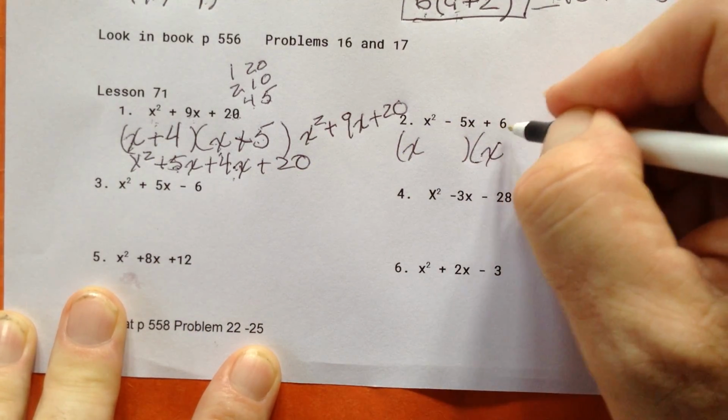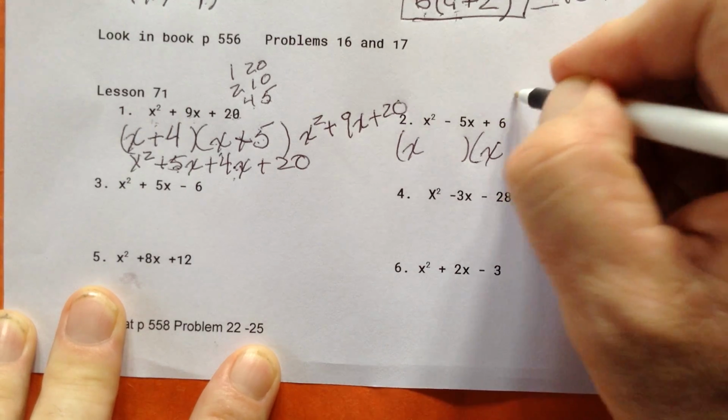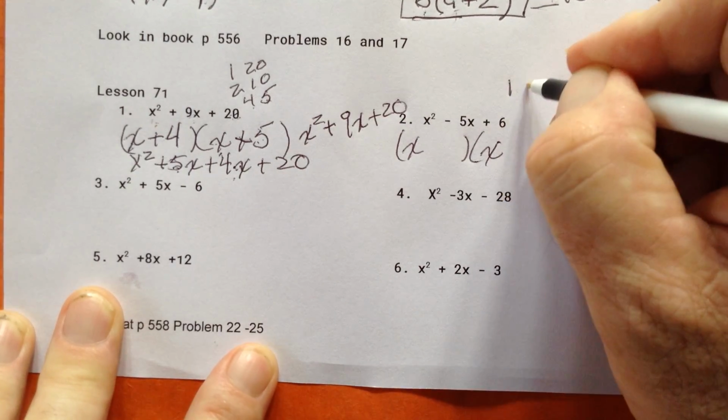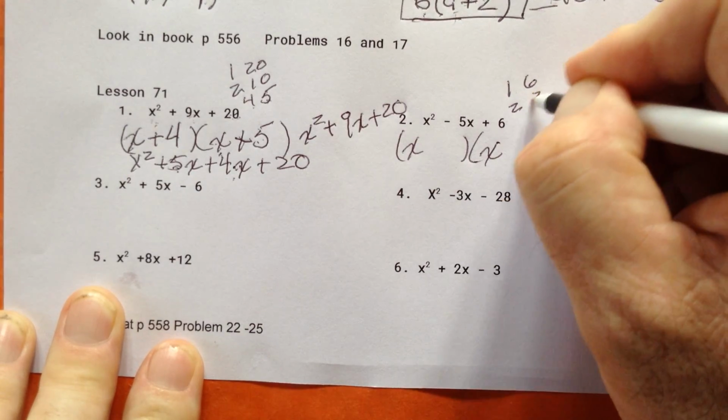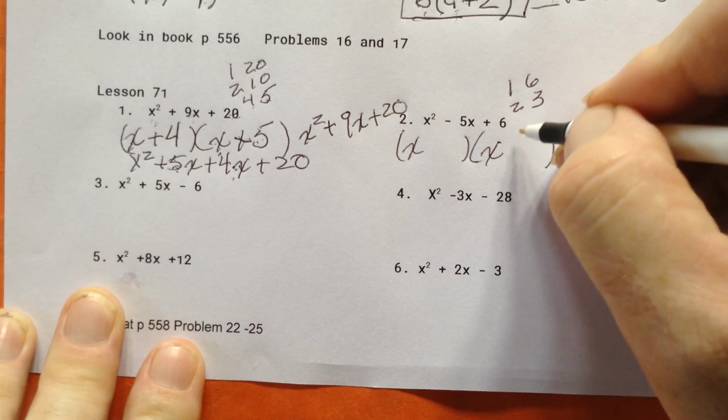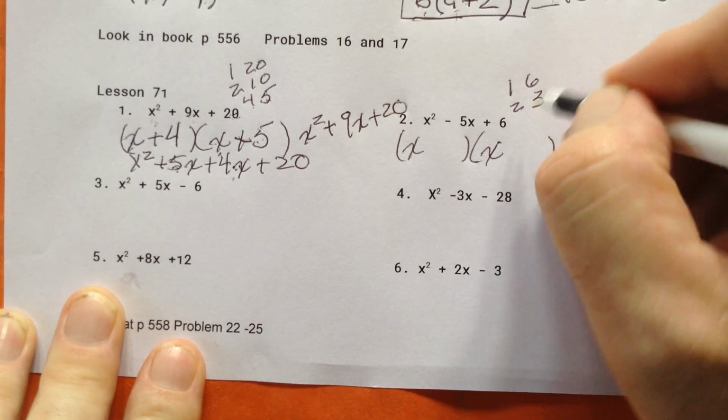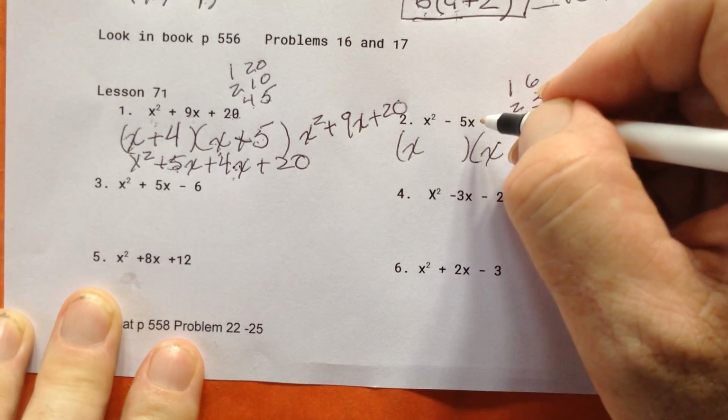But here, we want to take the c, we want to take the factors of 6. So 1 times 6 is 6. 2 times 3 is 6. And we want to get these to add up to -5.